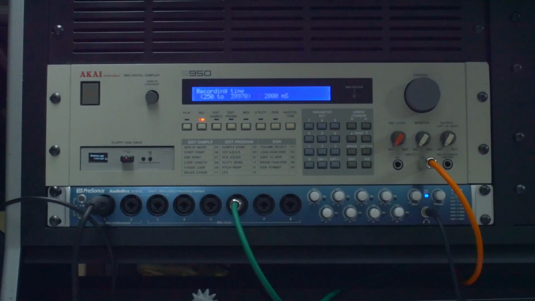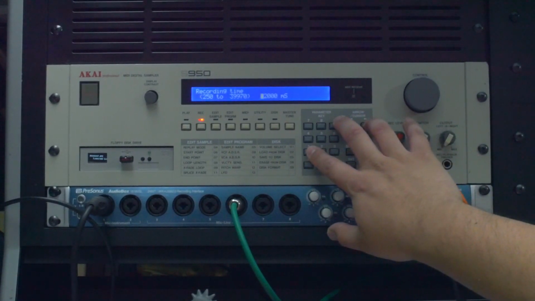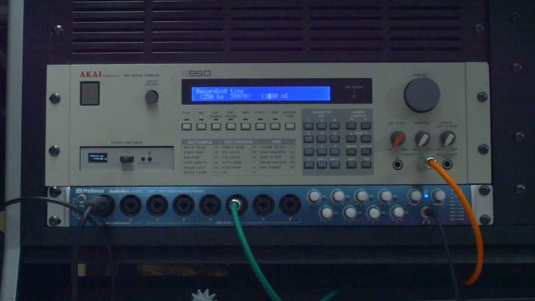Now, the recording time is the next page that follows from the audio bandwidth. This is another page that is very important. Because this was built in 1988, the recording time is set to milliseconds. So I know the length of my sample is 11 seconds, and that translates to 11,000 milliseconds. If you happen to know the length of your sample, I would highly recommend dialing it in perfectly so you don't waste any extra recording time.